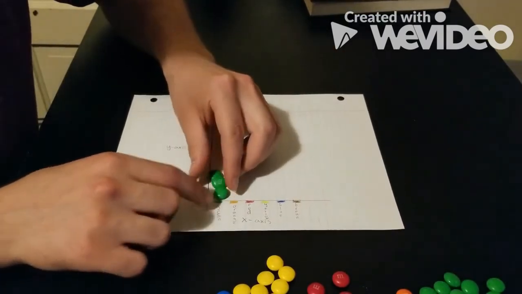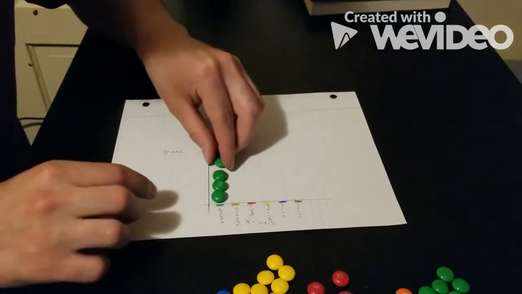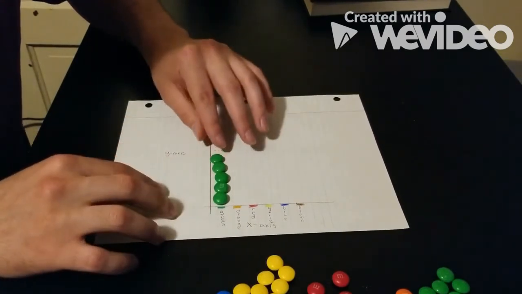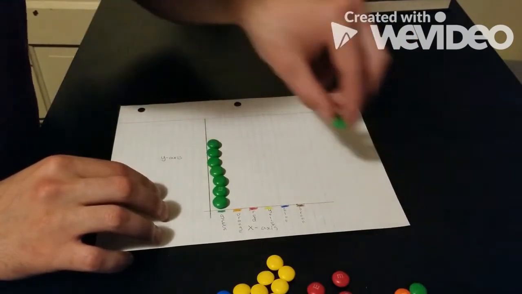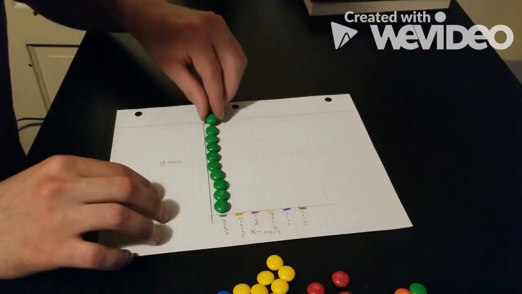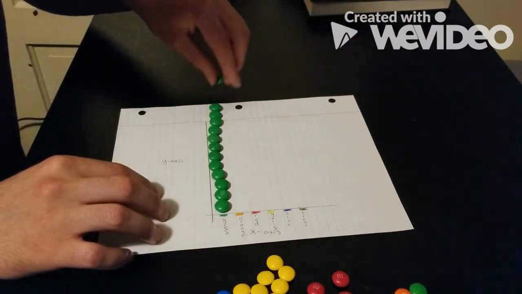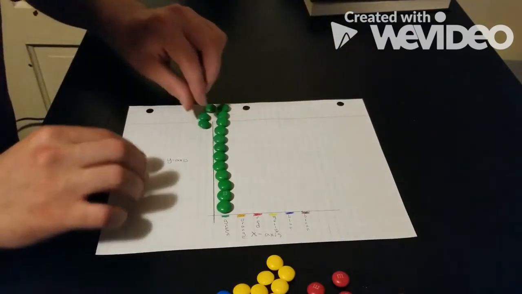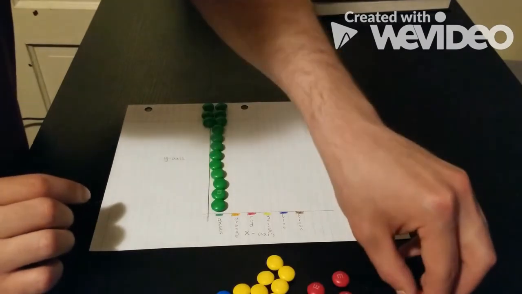I'm going to take all the green M&Ms and stack them up like this so that they are in their part of the x-axis and they start going up the y-axis. I'm going to do this for every color. As you can see, we have a lot of green. If you don't have enough space, that's okay. As long as they're right next to each other and you can count them, that will be good enough.